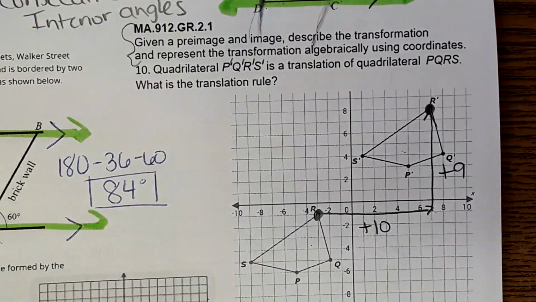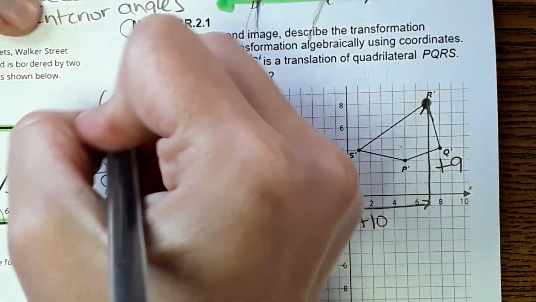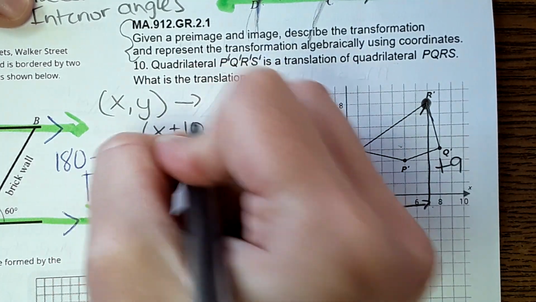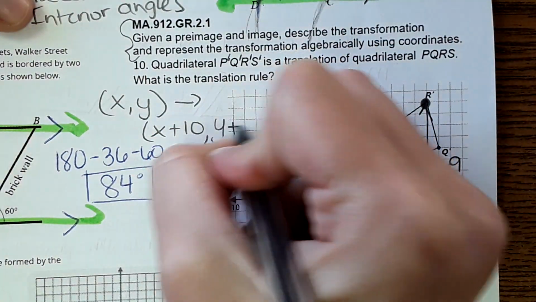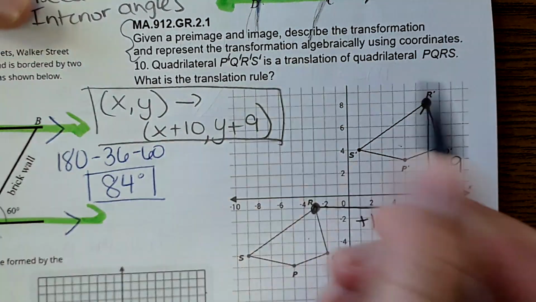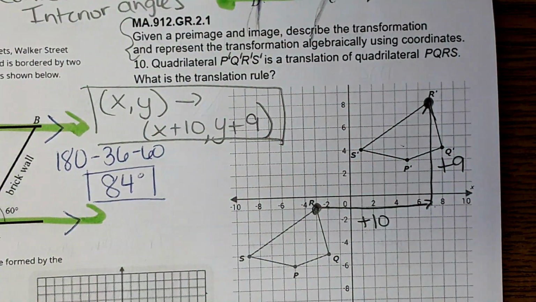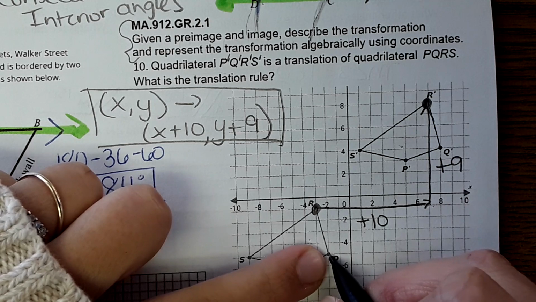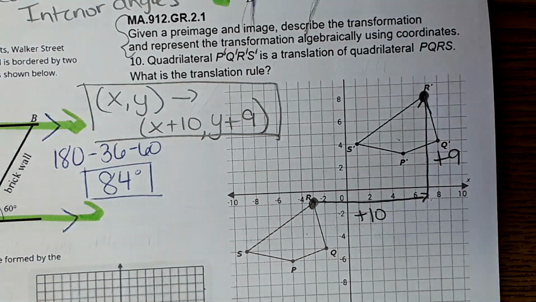So how we would write this as a translation rule is (x, y) becomes (x + 10, y + 9). And this is what you'd be looking for as an answer. And it wouldn't matter which point you chose. If I chose Q to get from Q to Q prime, I should still be moving over 10, up 9. So it doesn't matter which one you choose.